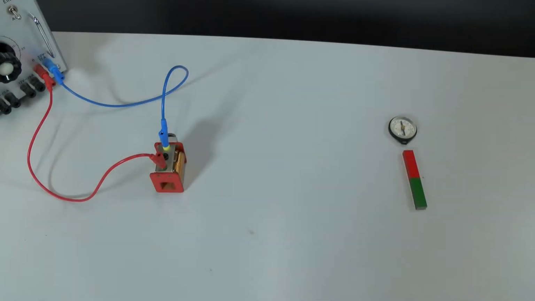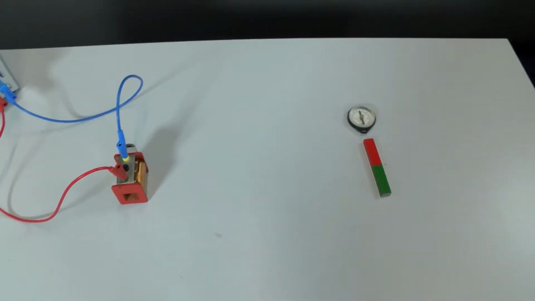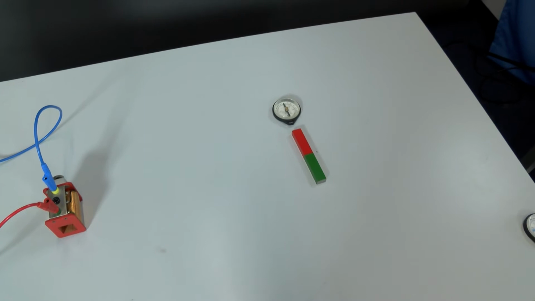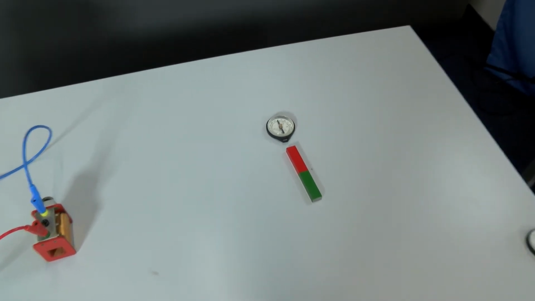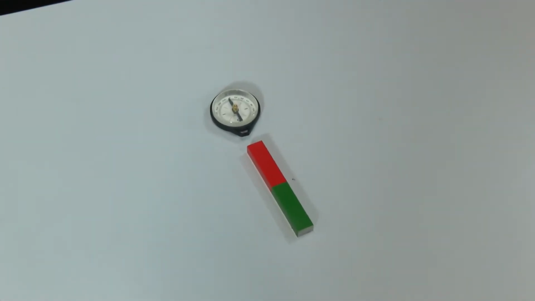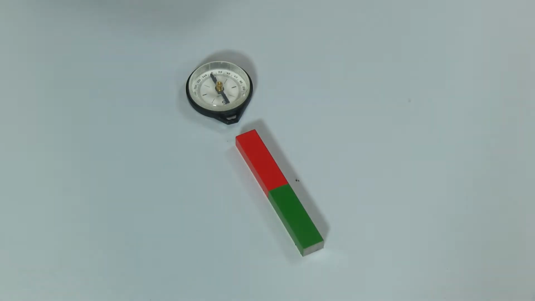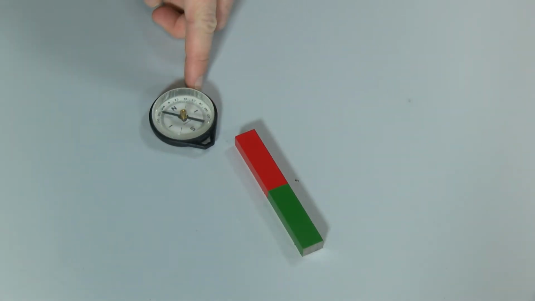Hi everyone. This video is about the question of what the magnetic field looks like around a current carrying coil. On the right side of the table we examine the magnetic field of a bar magnet with the help of a compass.